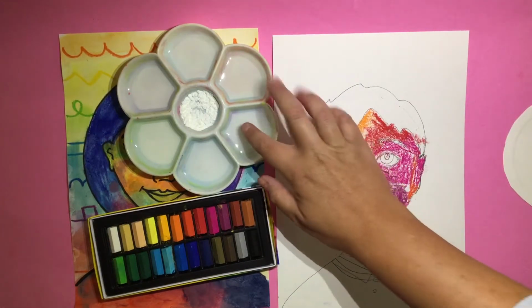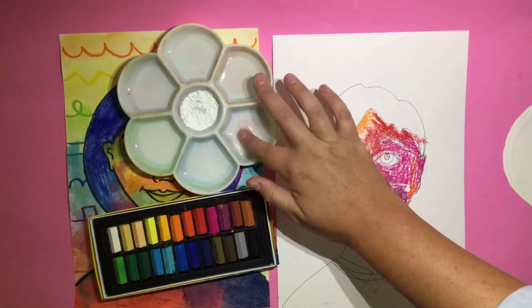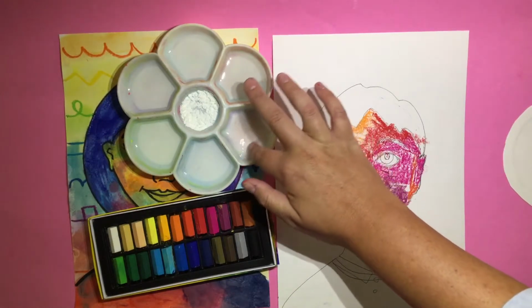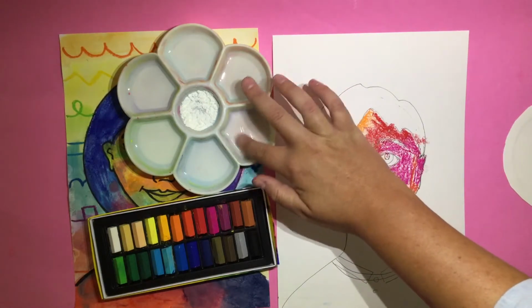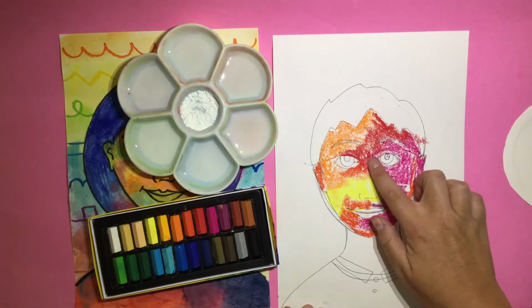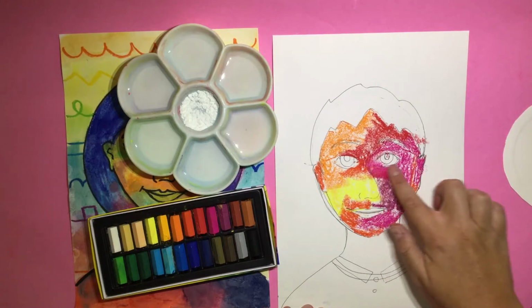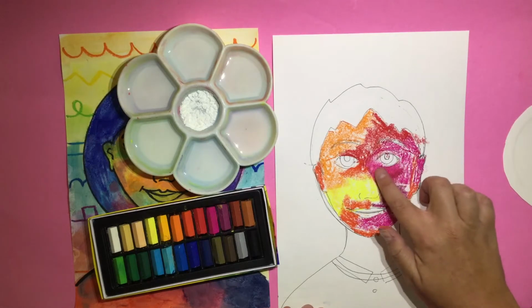In your tray, if you dip your finger in, I want you to rub your finger around. You're going to start to feel a sliminess to the cornstarch. That cornstarch is going to help the colors move around on your paper. So taking your finger, you are going to rub the color into your paper and around.